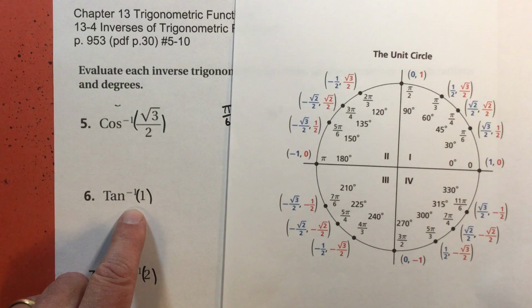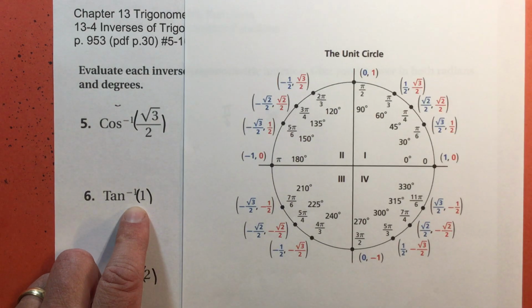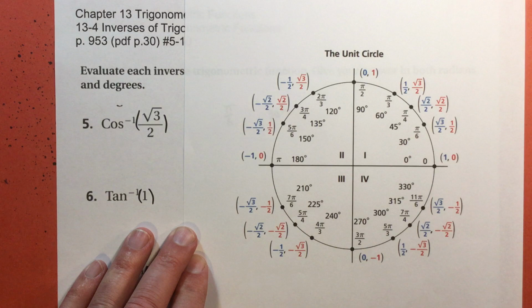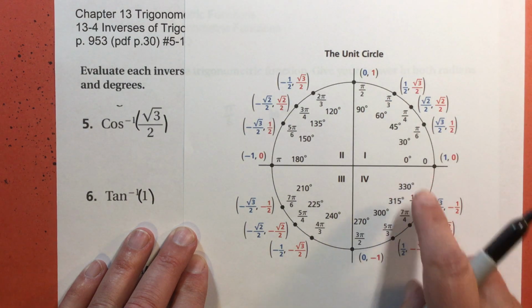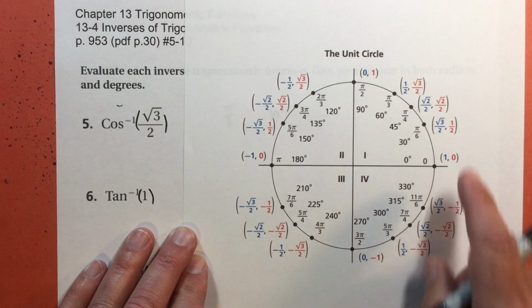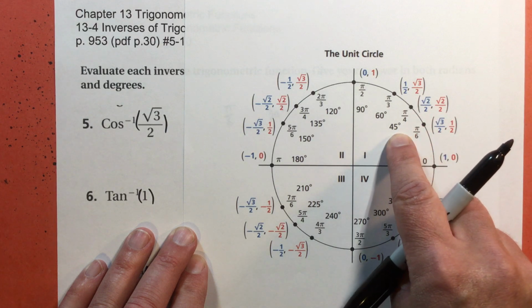What about tangent? Where's tangent 1? As I mentioned previously, I'm using a unit circle where I didn't write the tangent. So this is where my y equals my x. In quadrant 1, the y equals the x because it's y divided by x, and anything divided by itself equals 1. Where y equals x is right here at pi over 4, or 45 degrees.